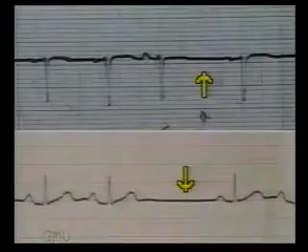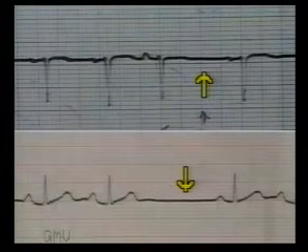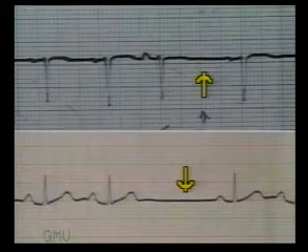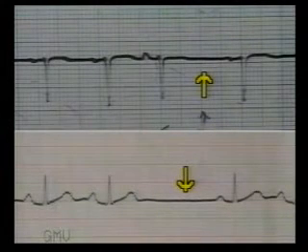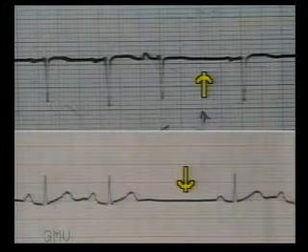Intermittent pause. When you see a pause, first see the preceding beat and preceding RR interval. In the upper strip, it is premature with short RR interval. So it is a premature beat with compensatory pause. In the lower strip, it is a normal sinus beat with normal RR interval. So it is a sinus arrest with an escape beat.